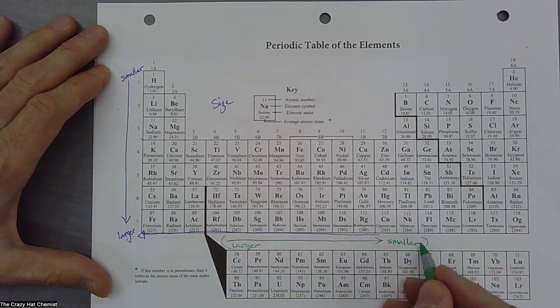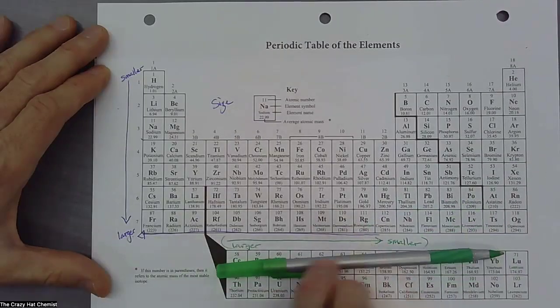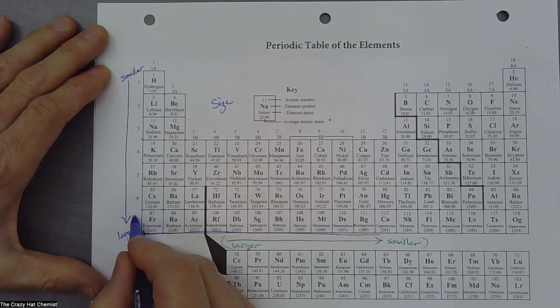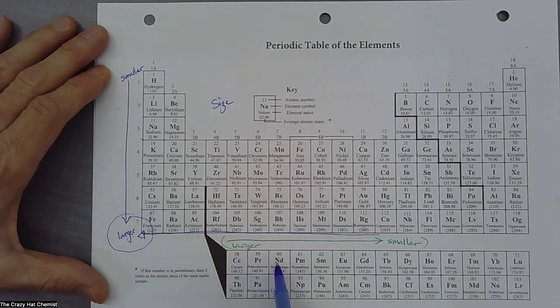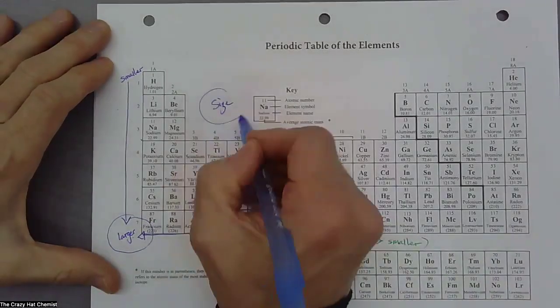That is, as you go to the right, they get smaller. But we're going to take that arrow that's going to the right, and we're going to flip it around just like this. And then we're going to say that they are larger in this direction. You still see that the word larger is over here to the left. The word smaller is to the right. So those are our trends in terms of size.